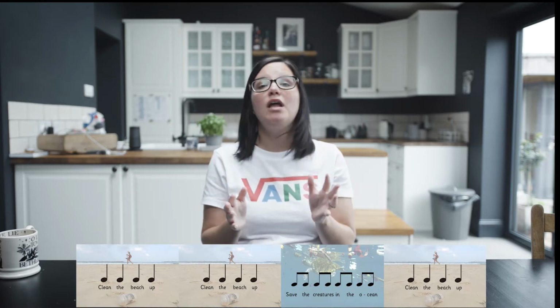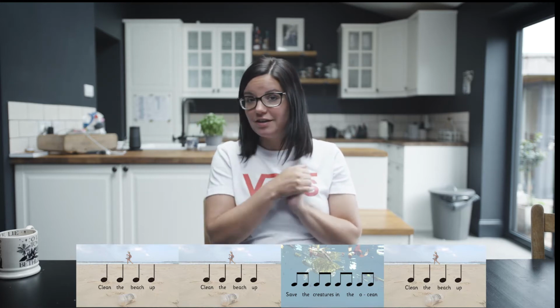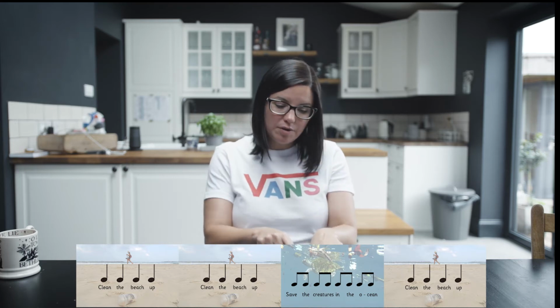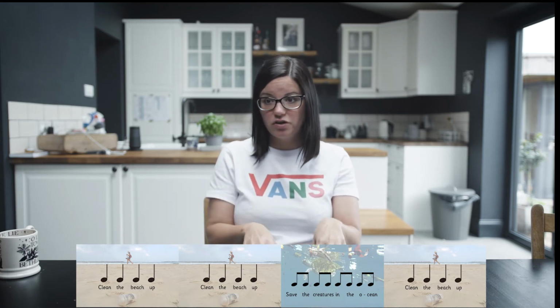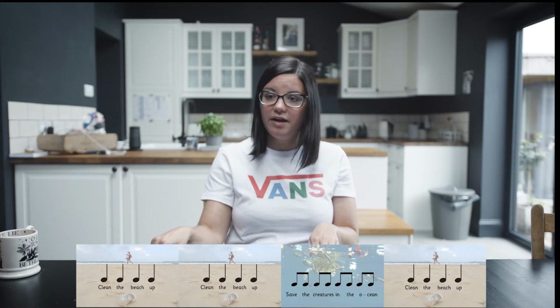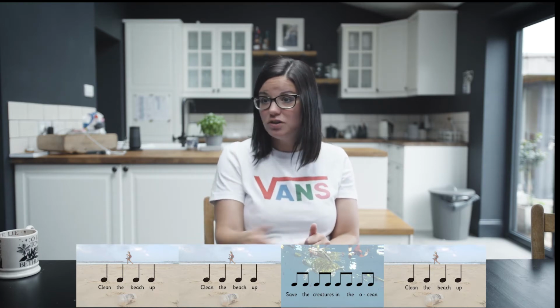What you will have is, I've sent you through a piece of paper that you can download with all of these rhythm cards on them. So you can cut them up and put them in the right order. You might want to put them in the order that I've got them so that you can read your notation in front of you. It's like reading your percussion music, really.